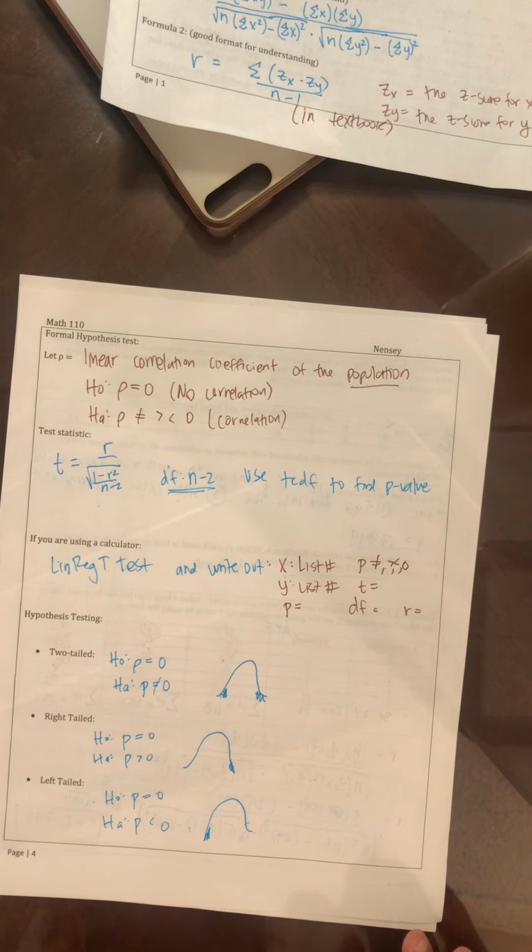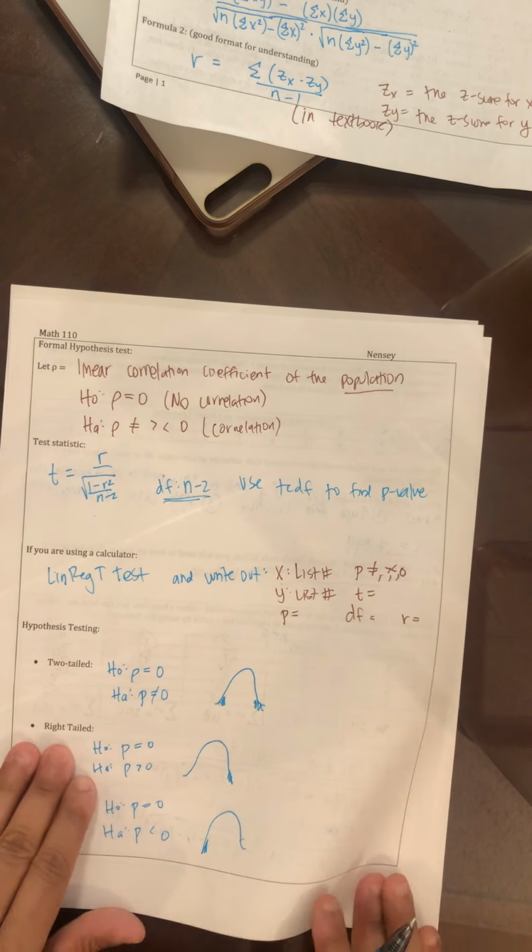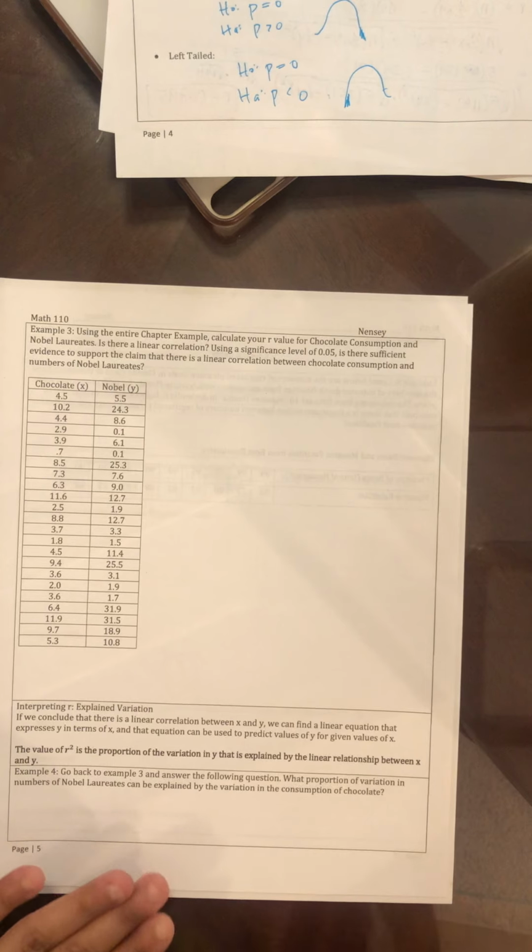Okay. All right, you guys ready for an example? Because I am kind of... Oh, I already did this side. All right, let's go on to the next page. Last page for our notes. Well, this one and the back side of this.